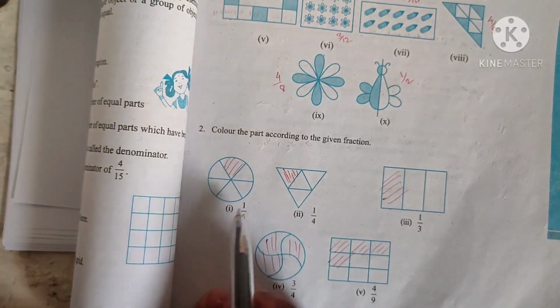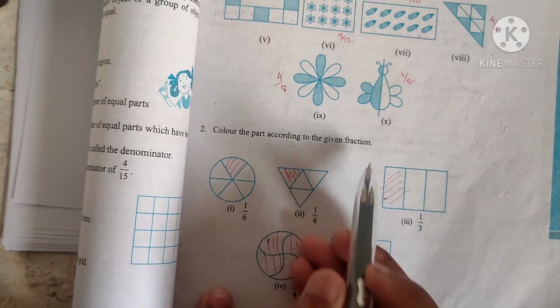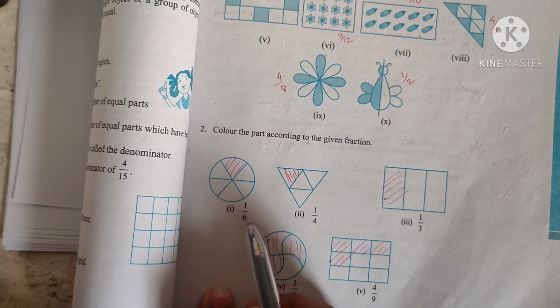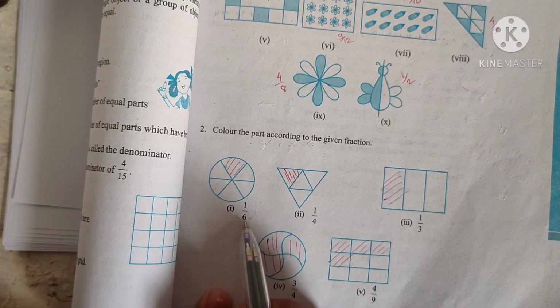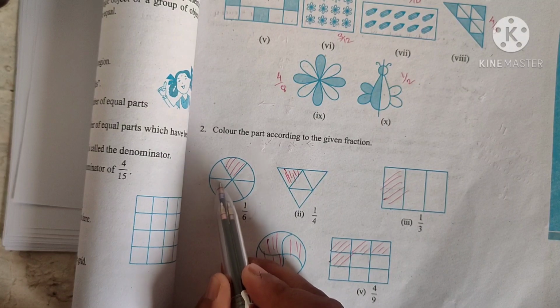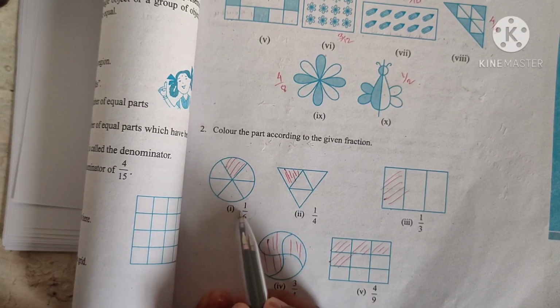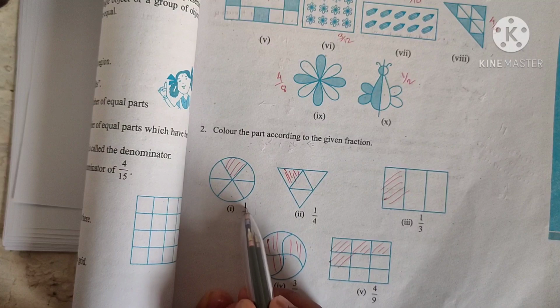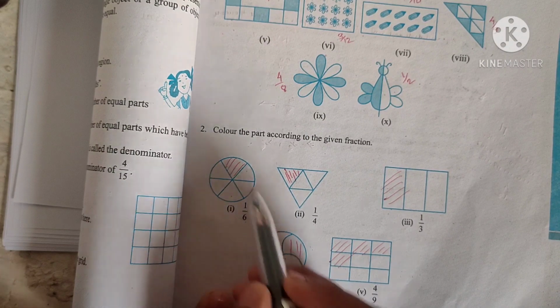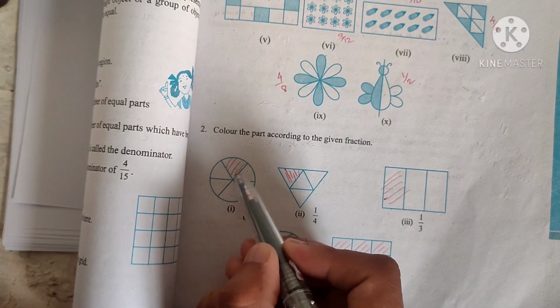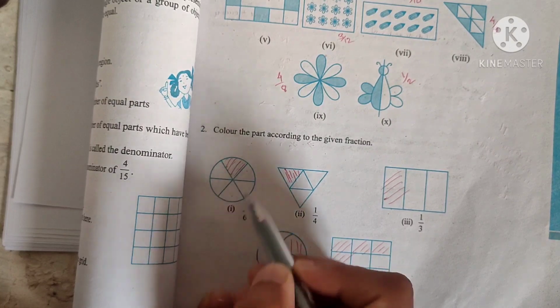See this one, color the part according to the given fraction. This fraction is given, 1 by 6. That means 6 is what? 6 is the total shapes here. 1, 2, 3, 4, 5, 6. 6 is the total shape, and it is saying 1. That means one part we need to shade. That is why with my pen I am shading only one part of the given fractions.